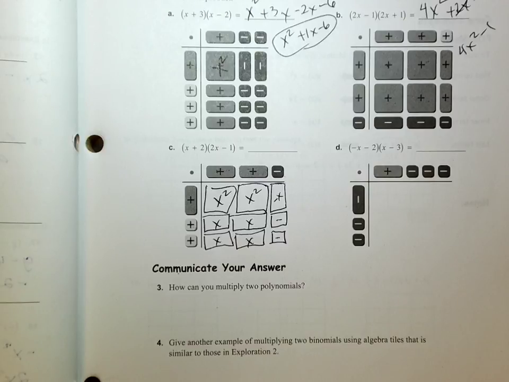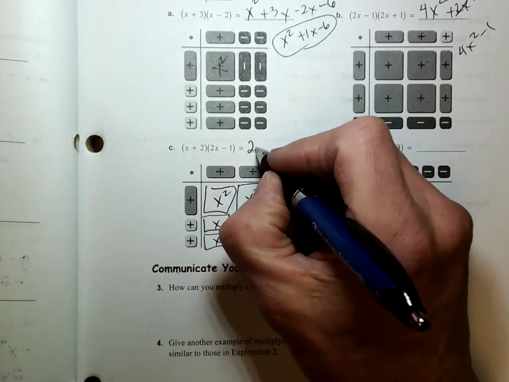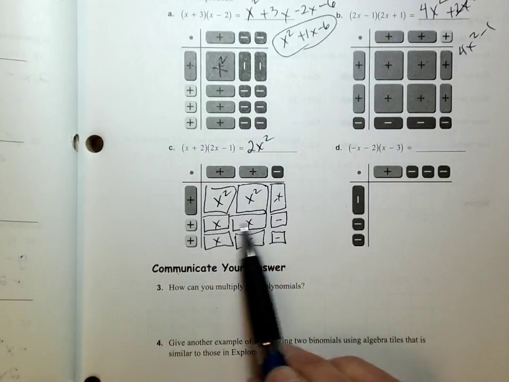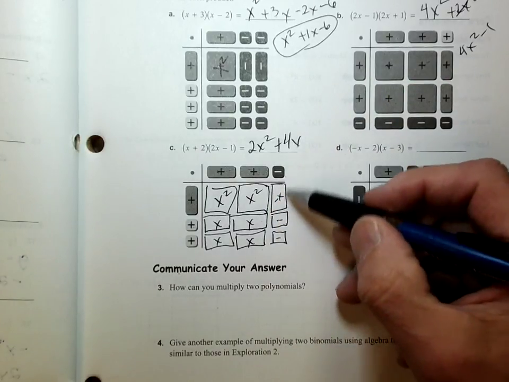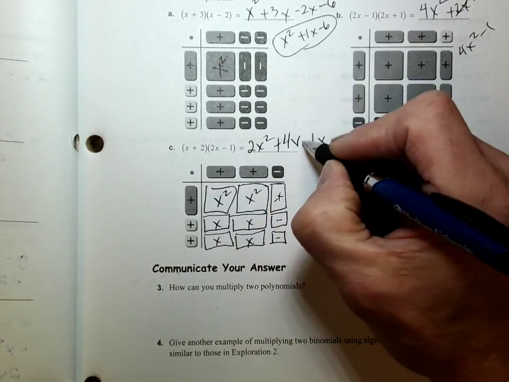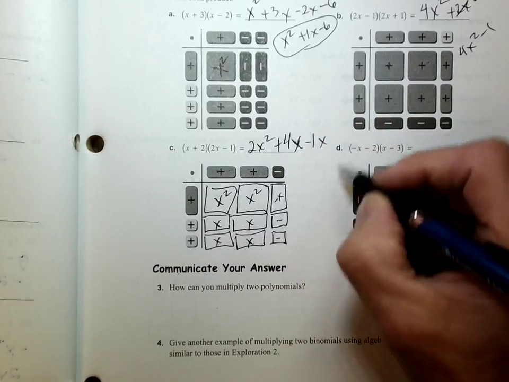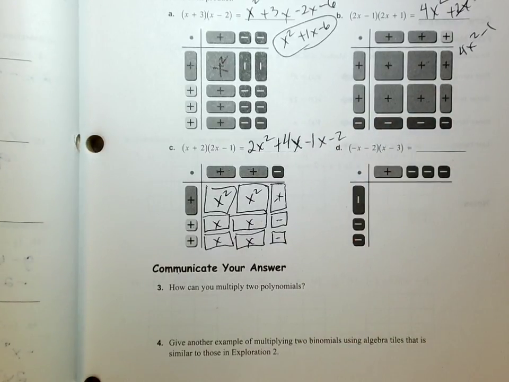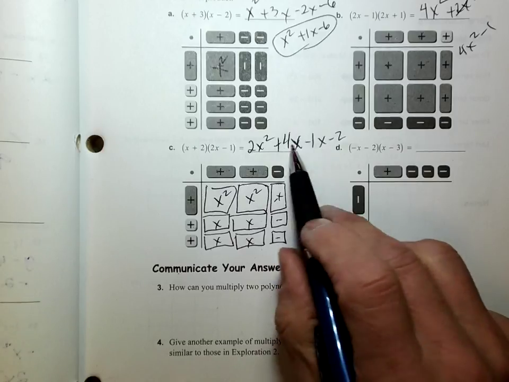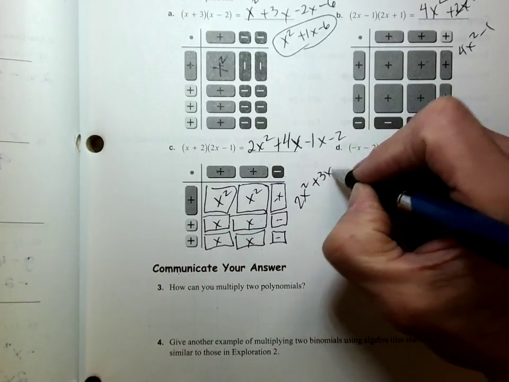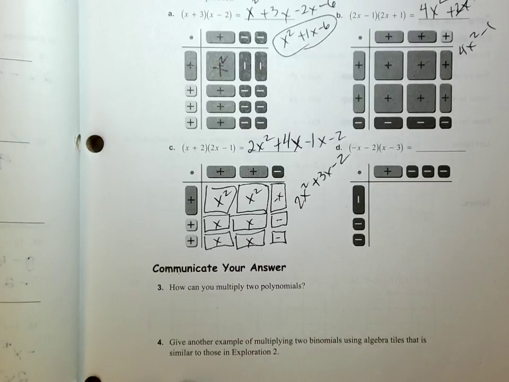What's inside the rectangle? Well, 2x squareds, right? You guys see the 2x squareds? I've got 2x squareds. I've got 4 x's with 1 negative x, minus 1 negative x. And then I've got 2 negatives. This is how this whole rectangle thing works with the tiles. So now we can simplify that. I simplify it, and this should be a 2x squared plus a 3x, see the plus a 3x, plus 3x minus 2. Okay? All right?